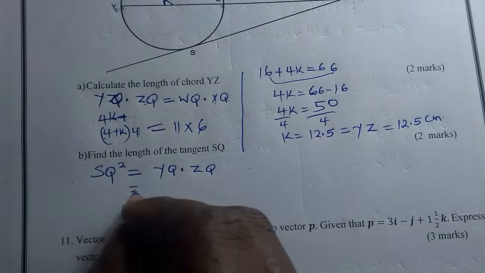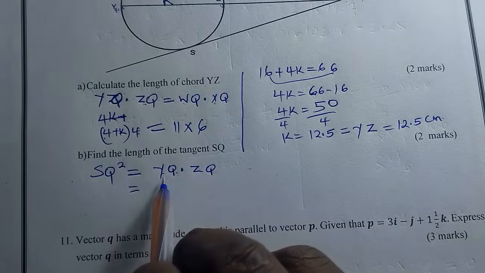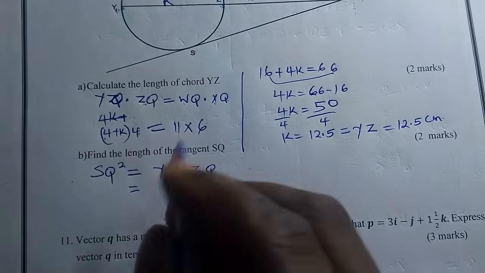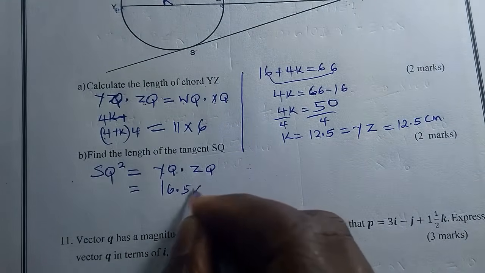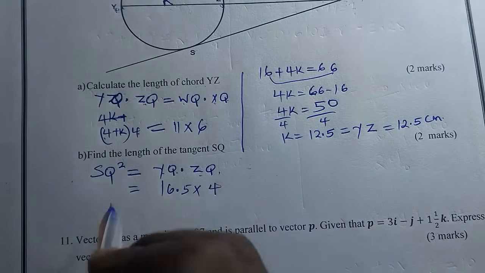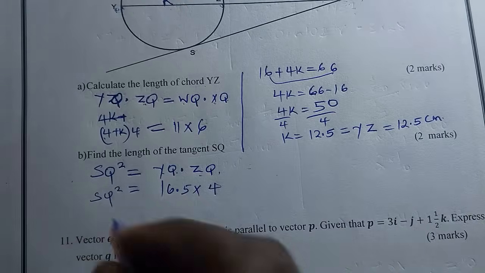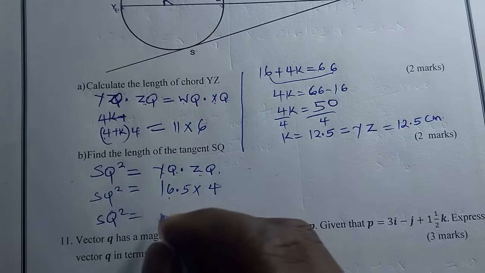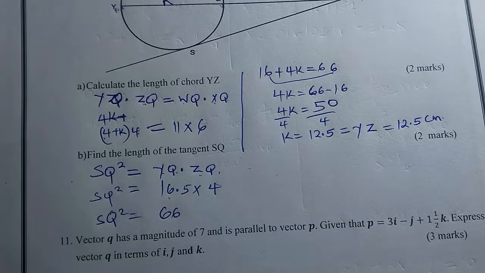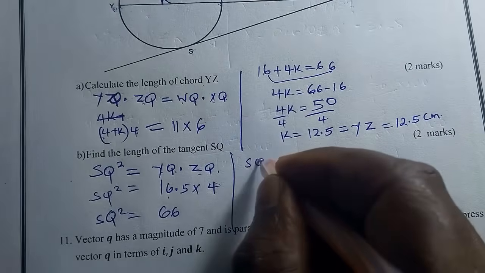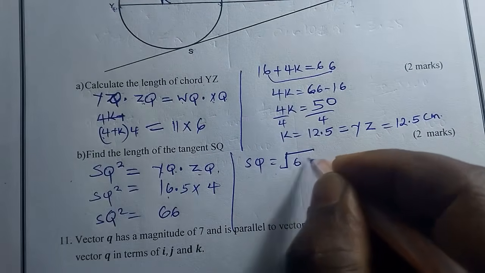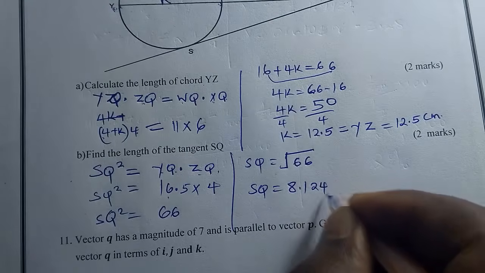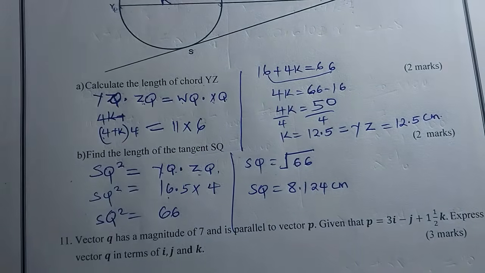YQ we know now, that is 12.5 plus 4, that is 16.5, times ZQ, which is 4, will be equal to SQ squared. So SQ squared will be equal to this times this, that is 66. So to get SQ, we find the square root of 66. That is it.